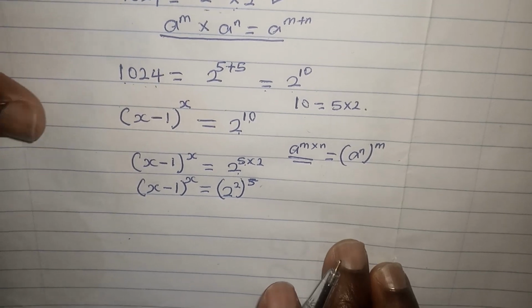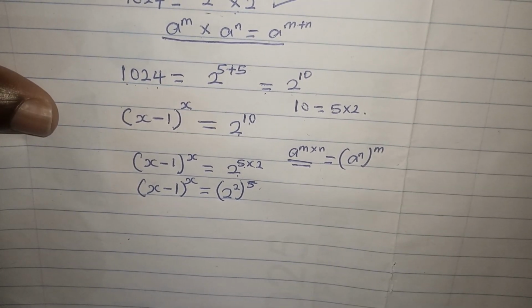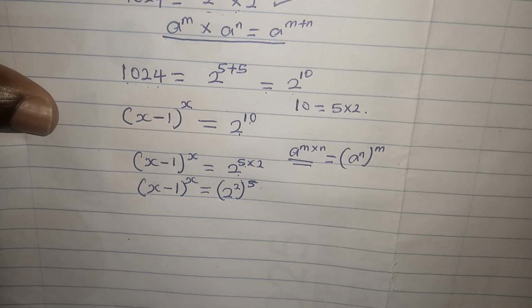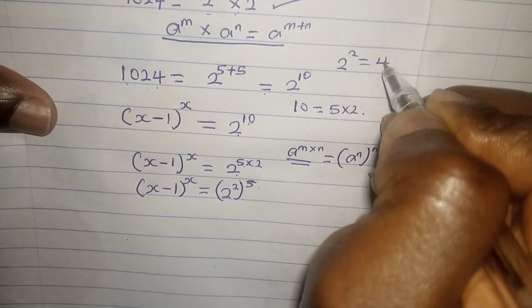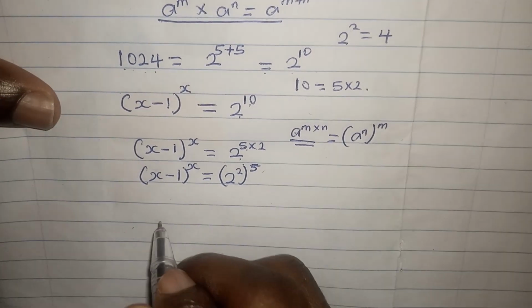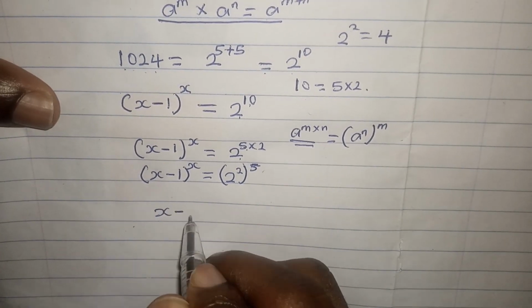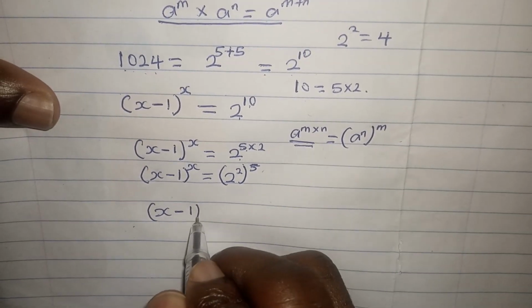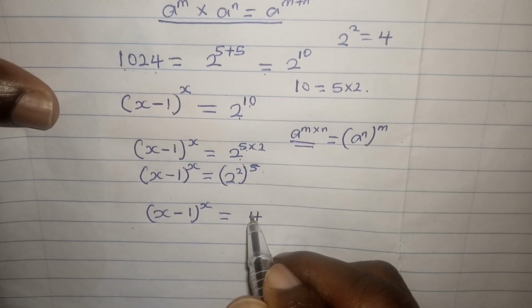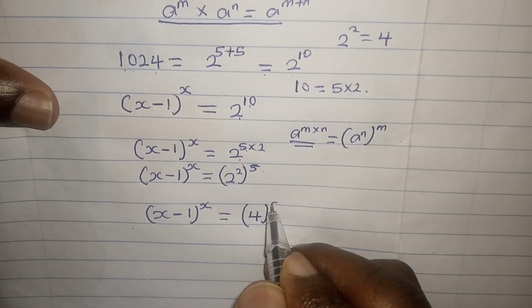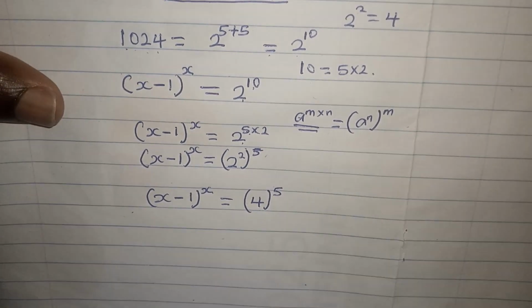Recall that 2 to the power of 2 is equal to 4. So from here we can write (x minus 1) to the power of x is equal to 4 to the power of 5.